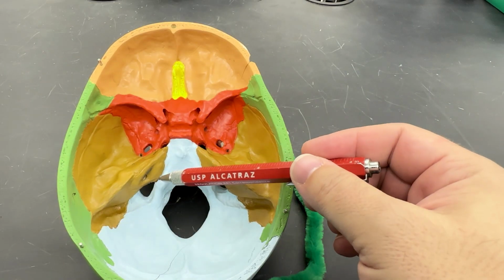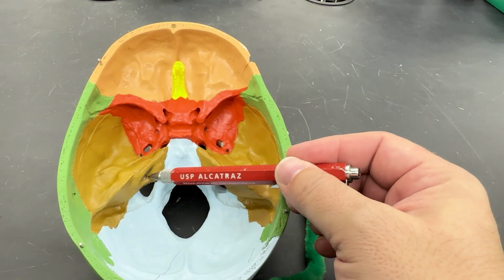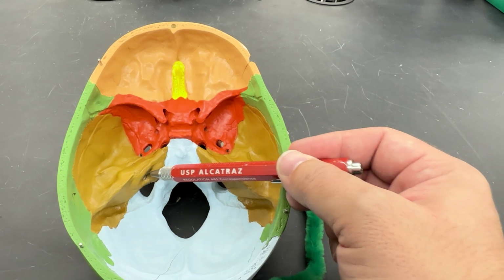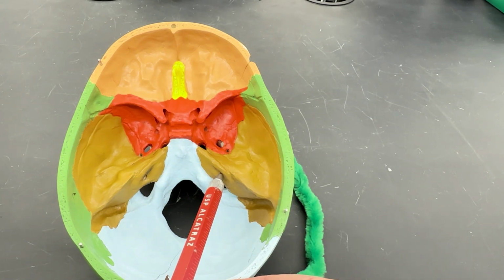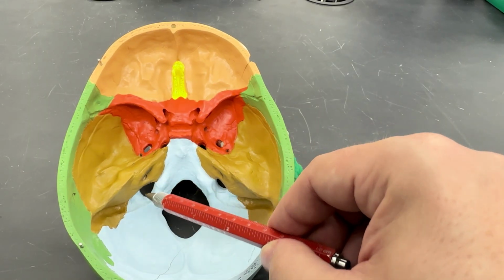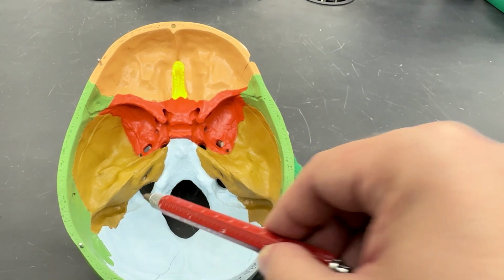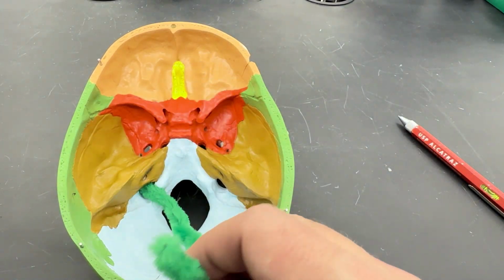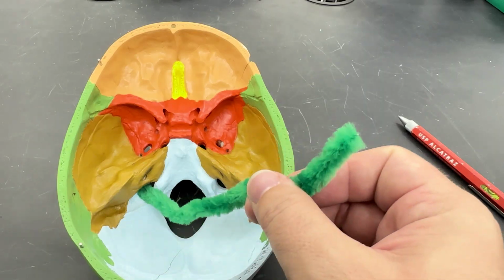On either side of the bony portion of the temporal bone here, right here, and right here is the opening of the internal acoustic meatus. And directly below that, you can see the opening on this side right here of the jugular foramen.